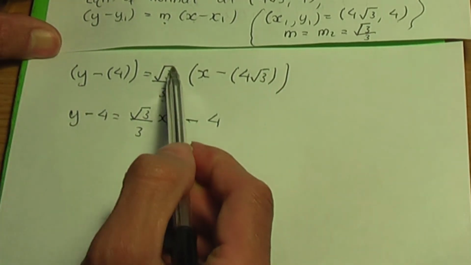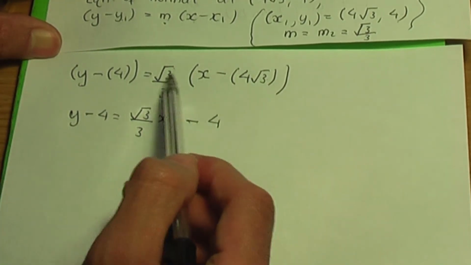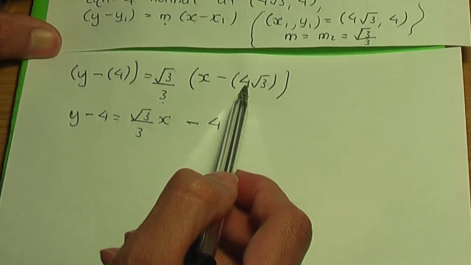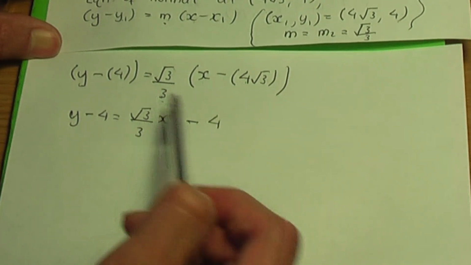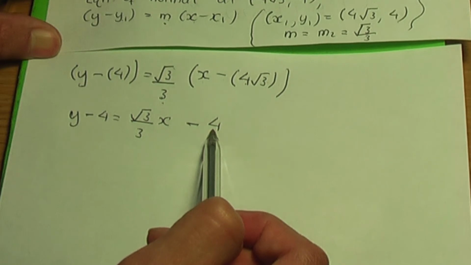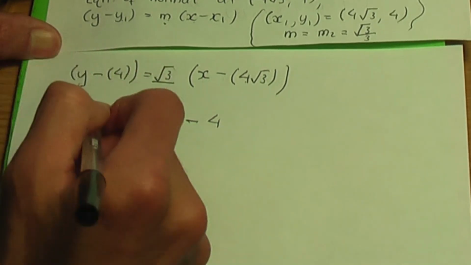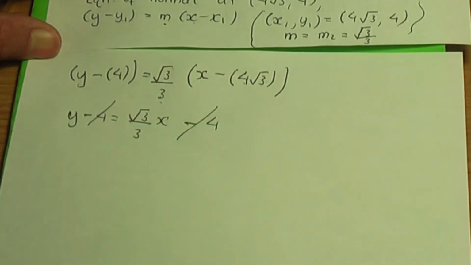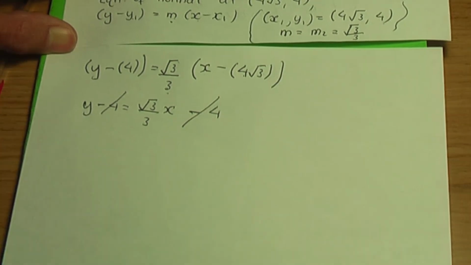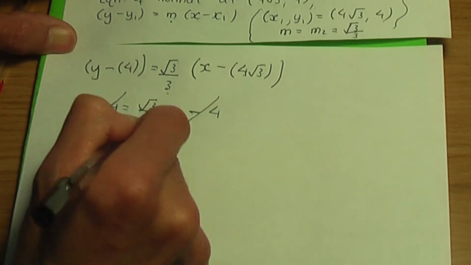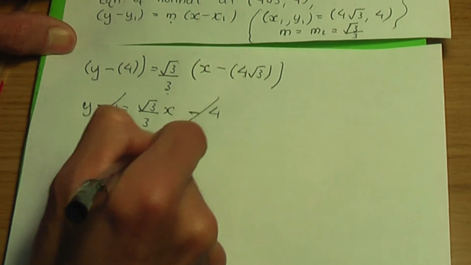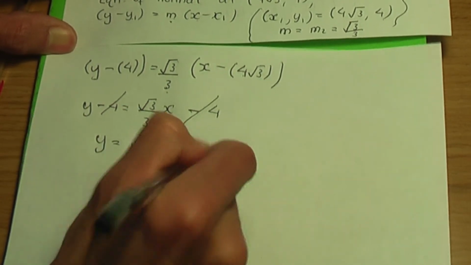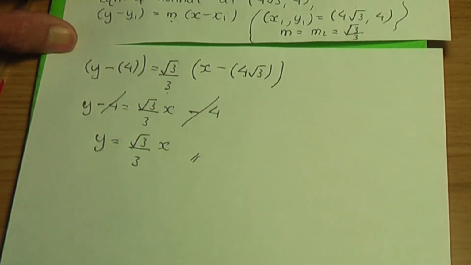So be careful: root 3 times root 3 is 3, 3 times 4 is 12, and 12 divided by 3 gives you 4. Now, these two minus 4s you can cancel, you have a minus 4 on either side. So the solution for y is root 3 over 3 x. That should be the equation of the normal in exact form.